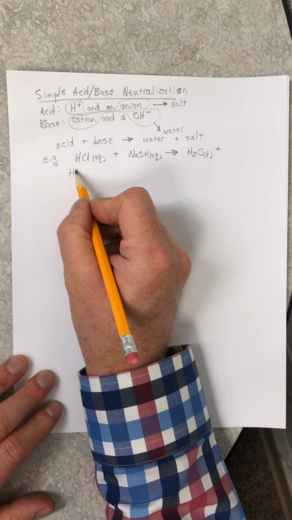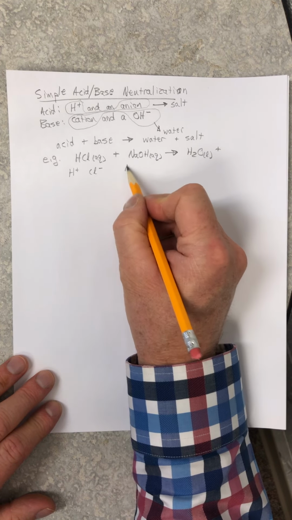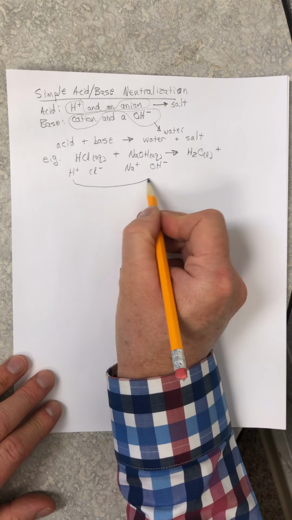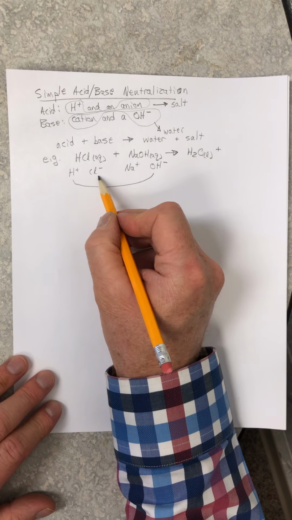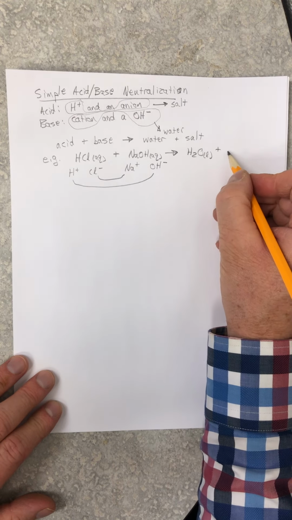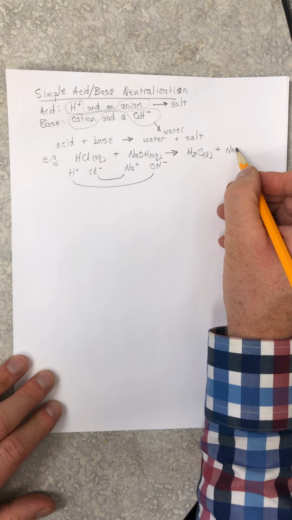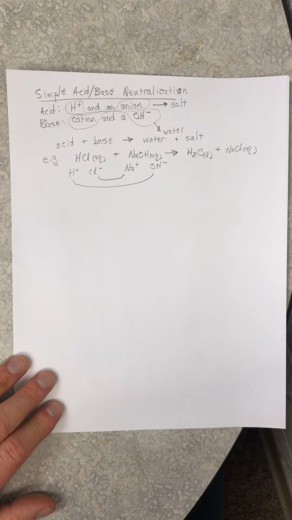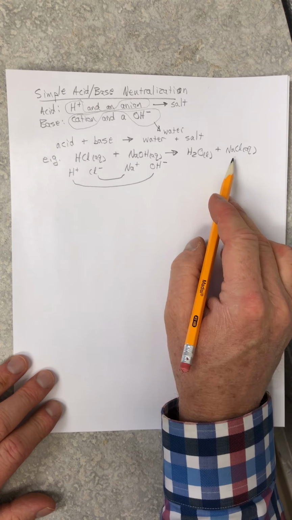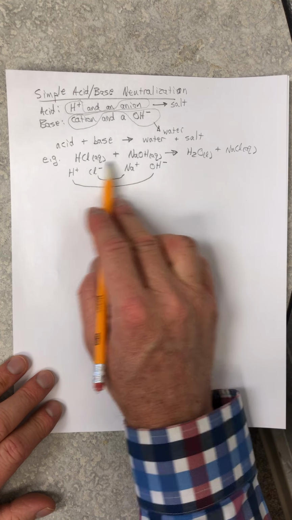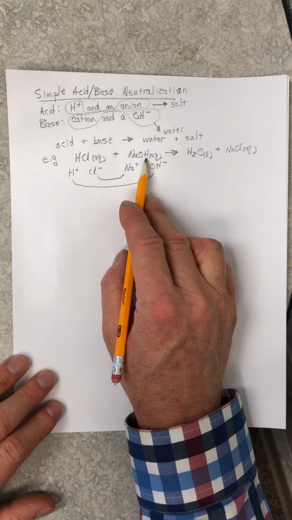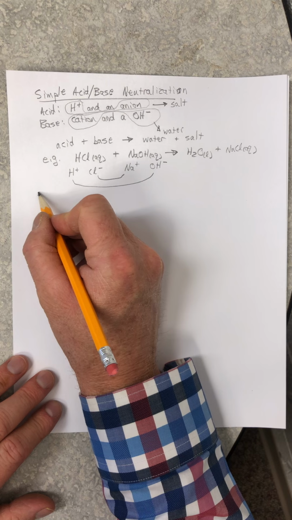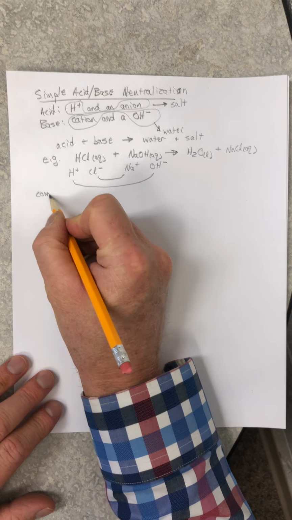So looking at the ions present, swap partners, there's your water. The salt literally is sodium chloride in this case. So that's our molecular equation. It happens to be balanced because we're just making one water, one proton, one hydroxide makes one water. It's a 1-to-1 ratio. We could, again, just like we did with the precipitation reaction, write the complete ionic.